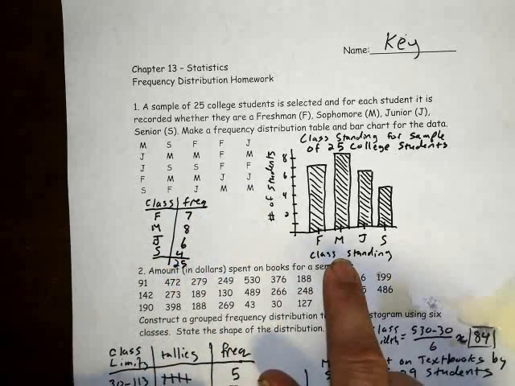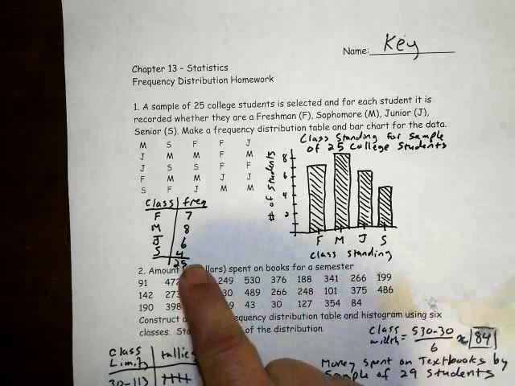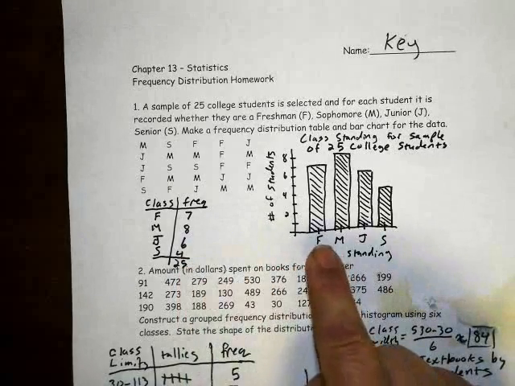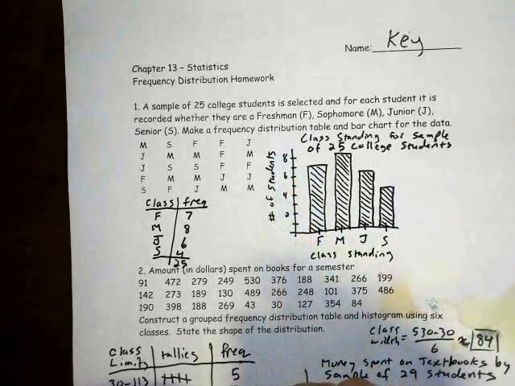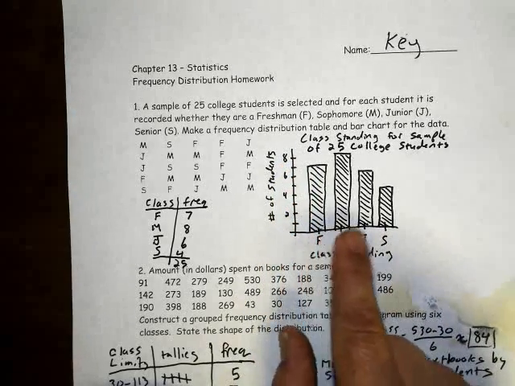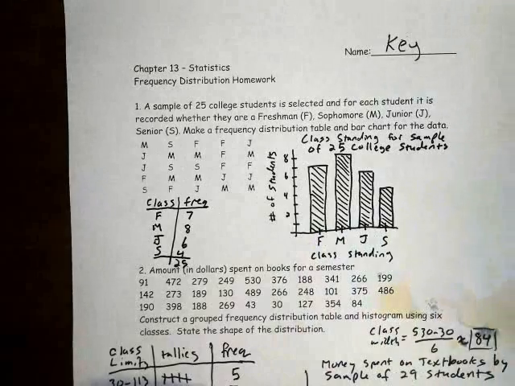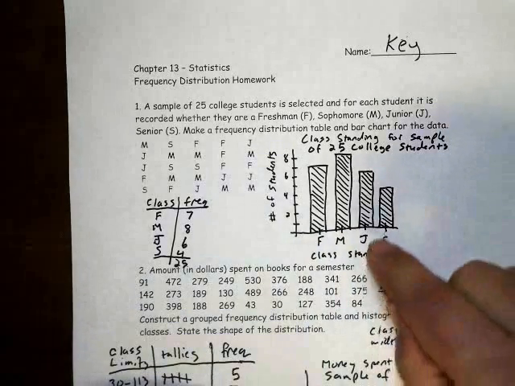And then this is the bar chart here. So this is kind of like your frequency distribution table. Your bar chart, you have the different categories along the bottom, and these are the frequencies. And notice with the bar chart, the bars are separated because you have different independent categories. Okay, they don't share a boundary.